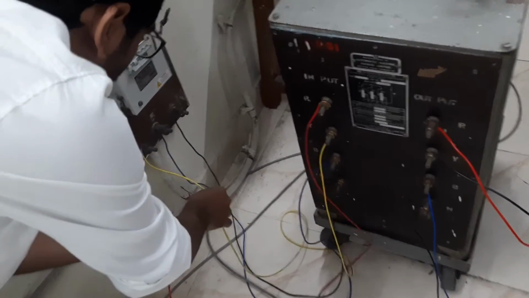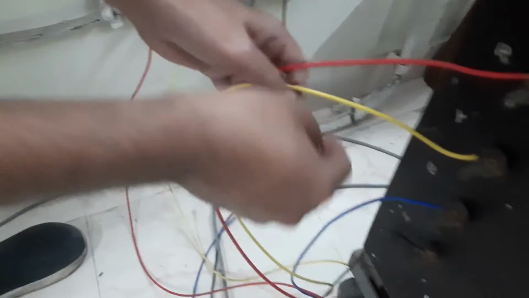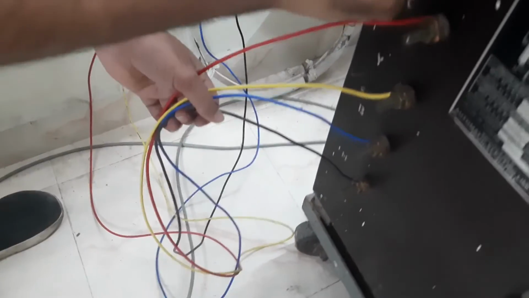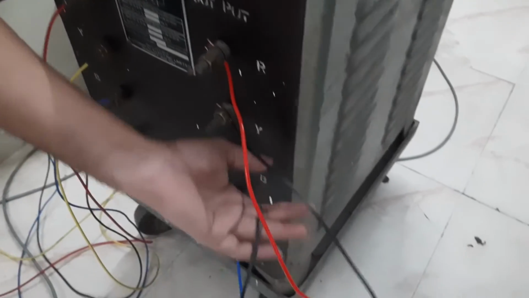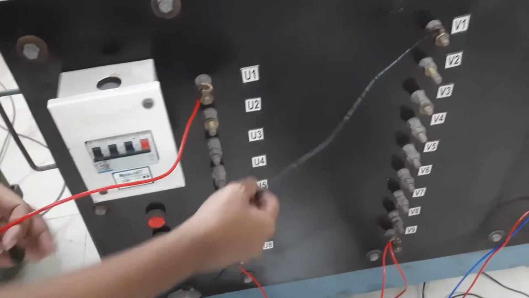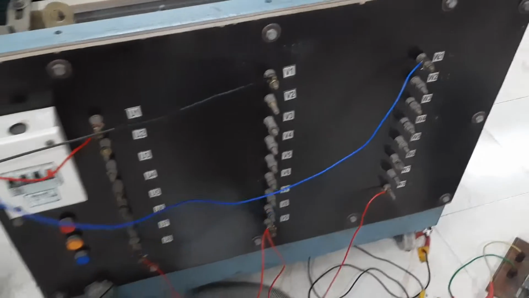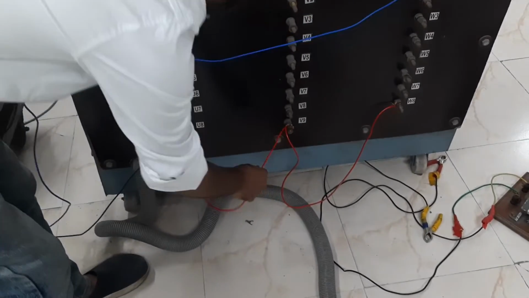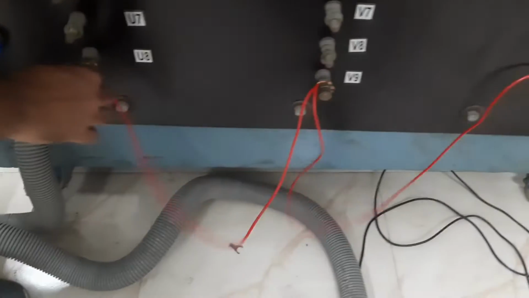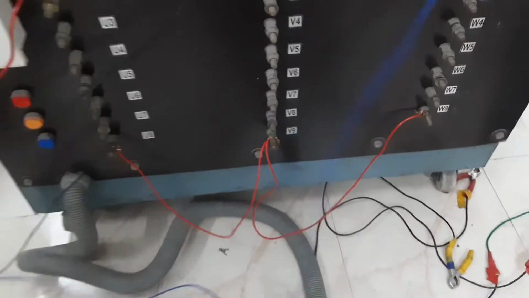Here you can see the input of the auto transformer is connected to our three-phase supply, and the output of this auto transformer is connected to the transformer under consideration. The HV side of this transformer is connected in a star manner, that is, the end points are shorted to each other and connected to neutral.